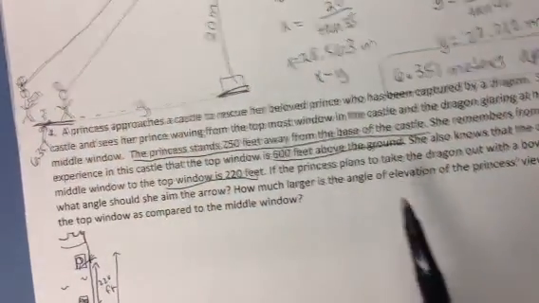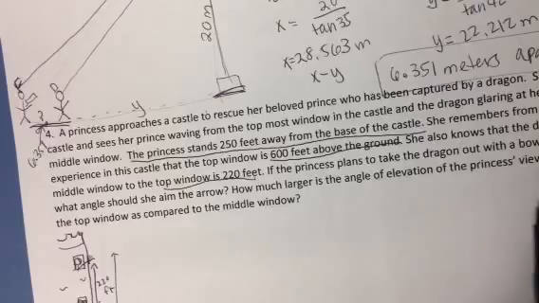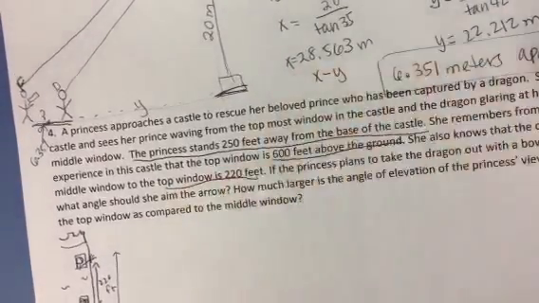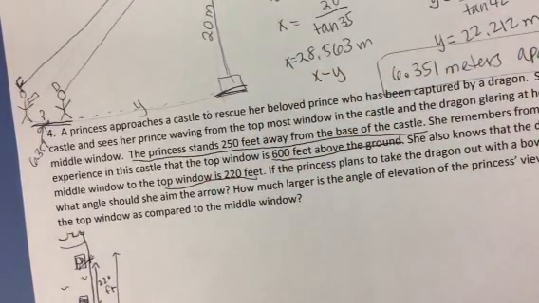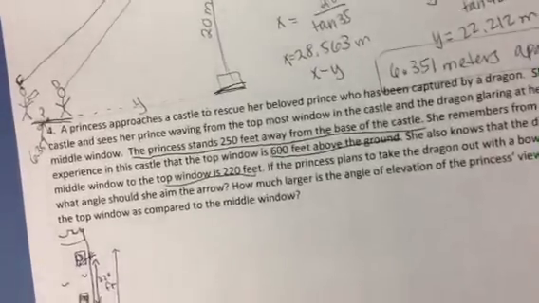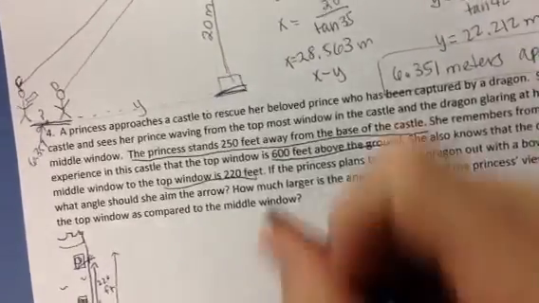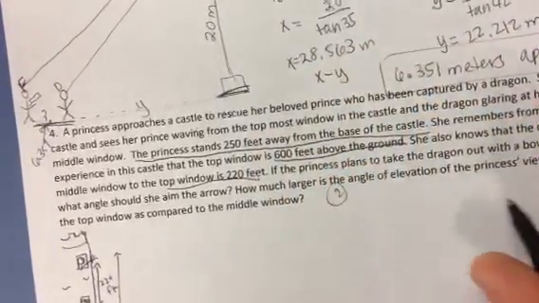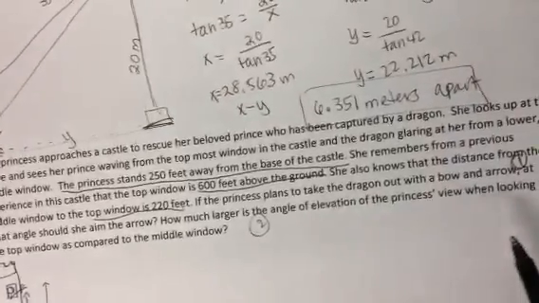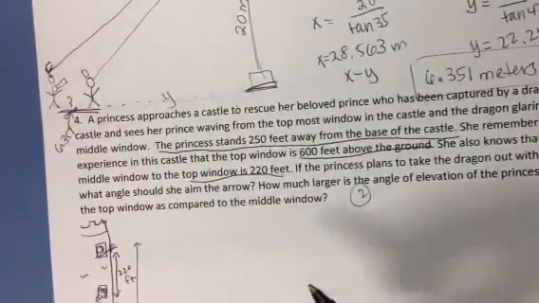If the princess plans to take the dragon out with a bow and arrow, at what angle should she aim the arrow? So that's like our first question. At what angle should she aim the arrow? And then 2, how much larger is the angle of elevation of the princess's view when looking at the top window as compared to the middle window?